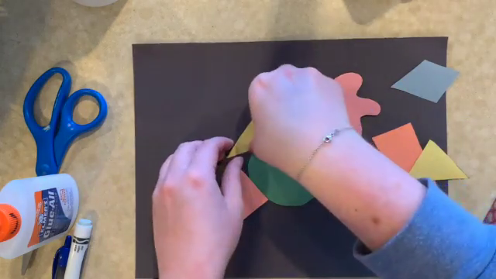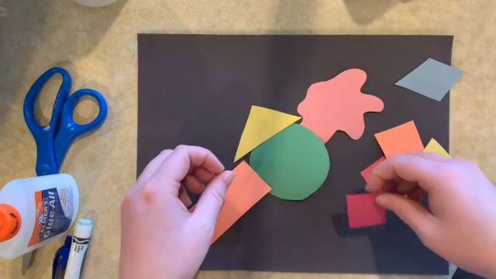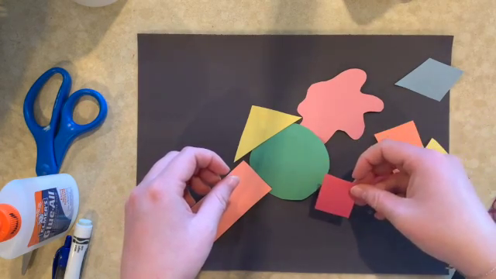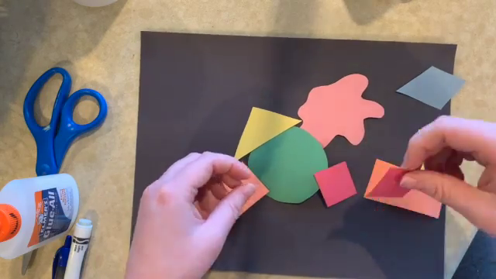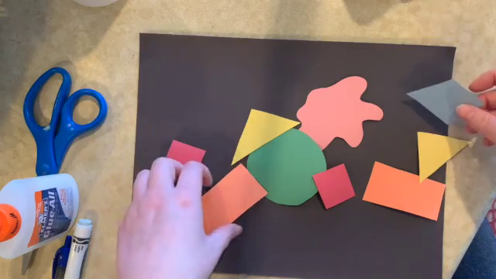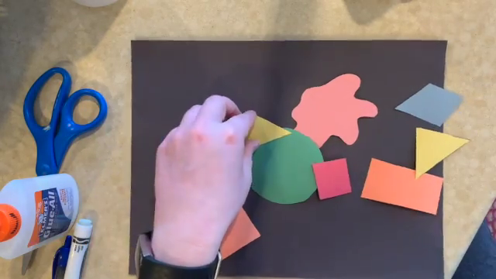How could you layer them? What might be a good arm? What might be a good leg? Maybe a tail. Maybe the whole thing is a face.